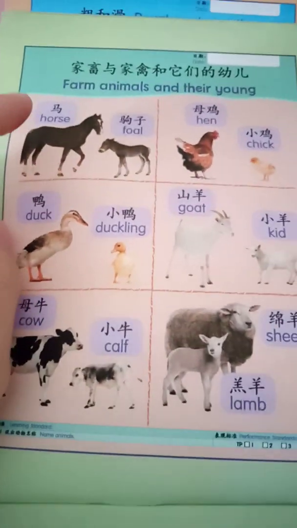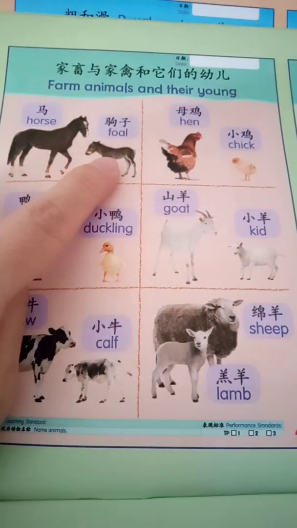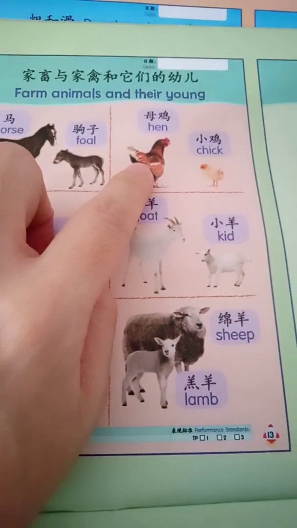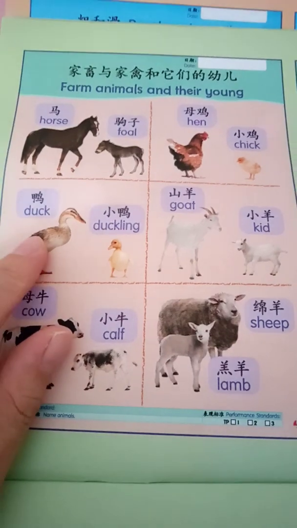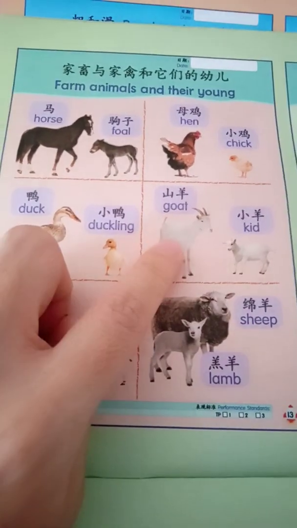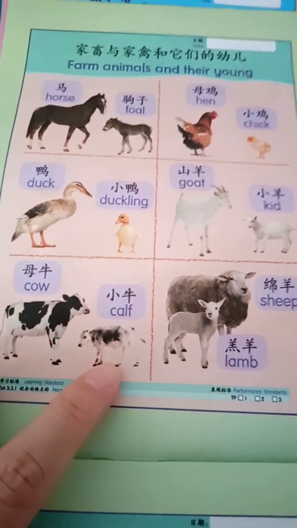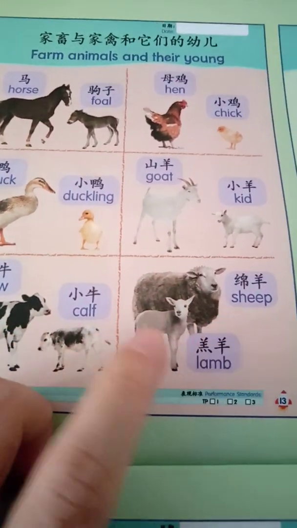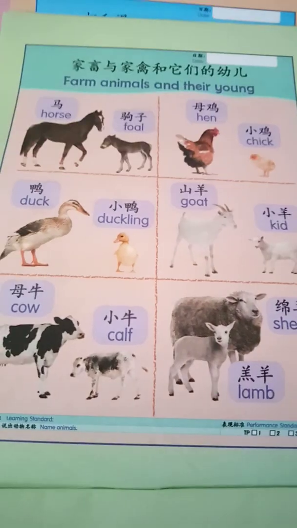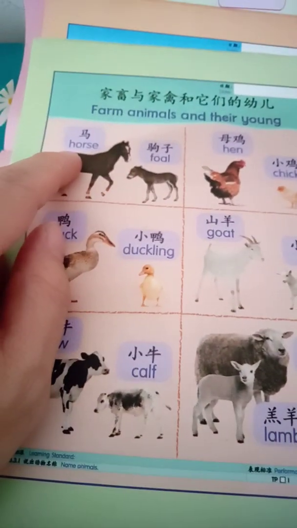Okay, next is farm animals and their young. Let's read the English part first. Horse, foal, hen, chick, duck, duckling, goat, kid, cow, calf, sheep, lamb. Okay, next I'm going to read the Chinese for you.